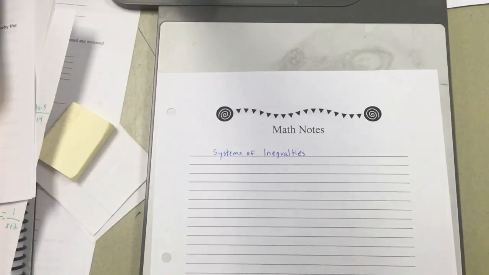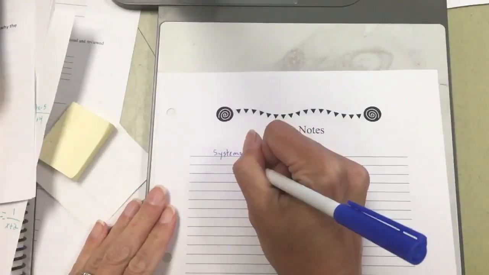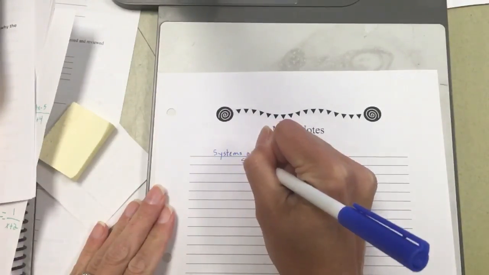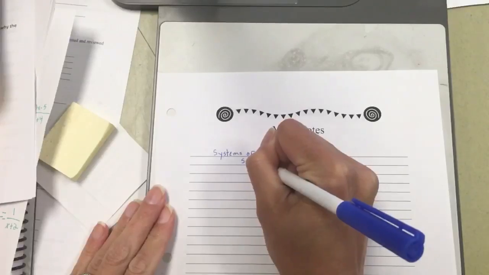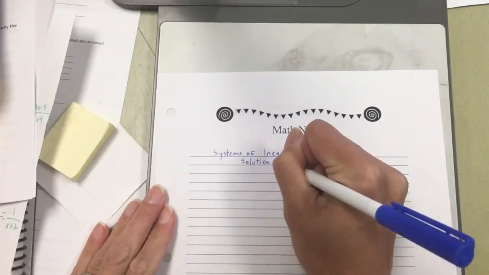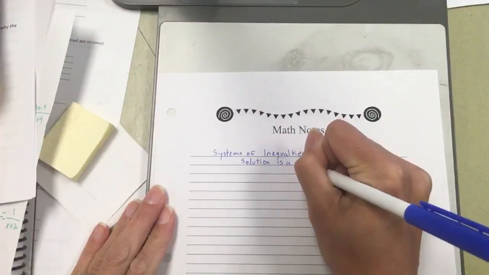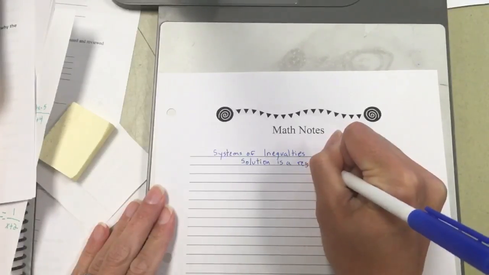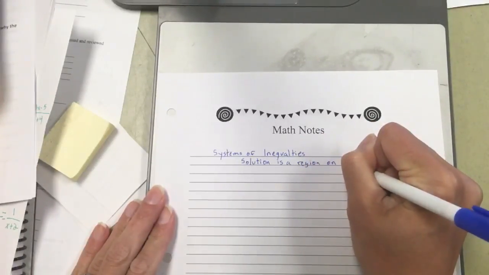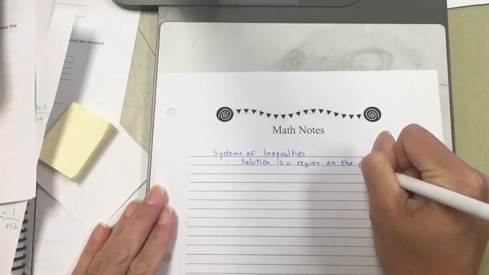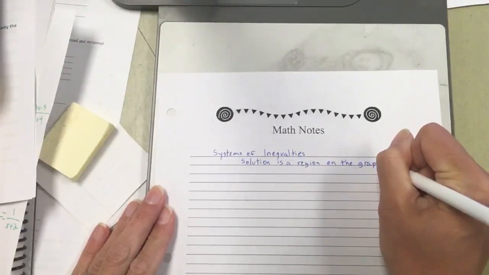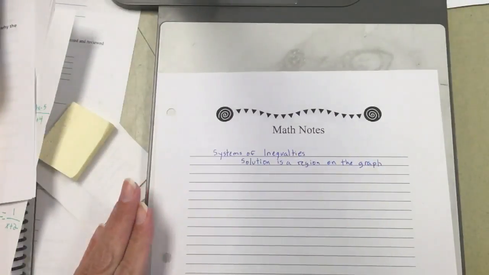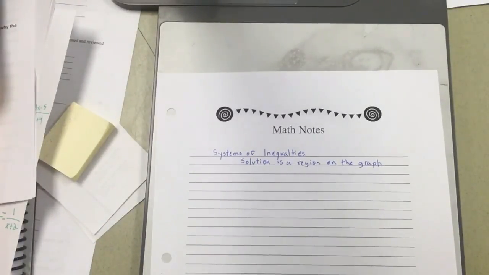And in an inequality, we have a different type of solution. A solution is a whole region on the graph. Anything in that region satisfies that system of inequalities. And we're going to actually see how you use that in the real world tomorrow.